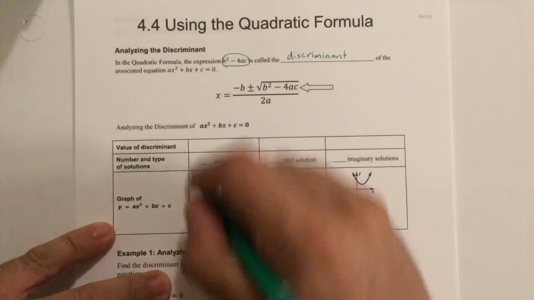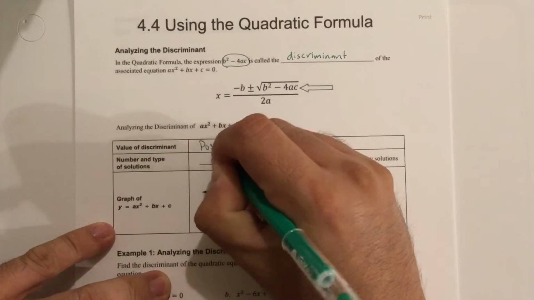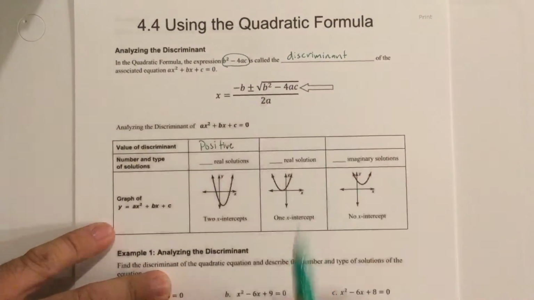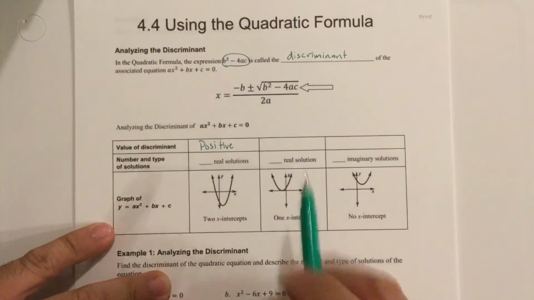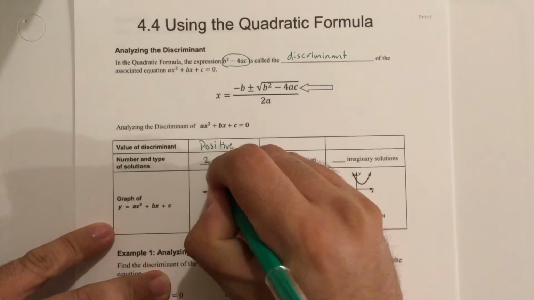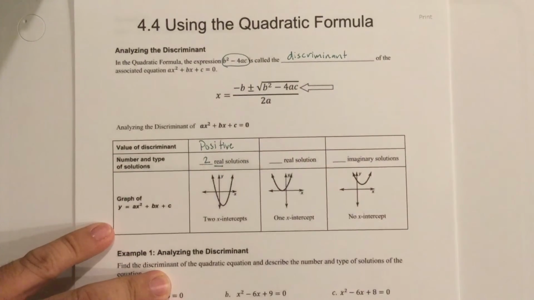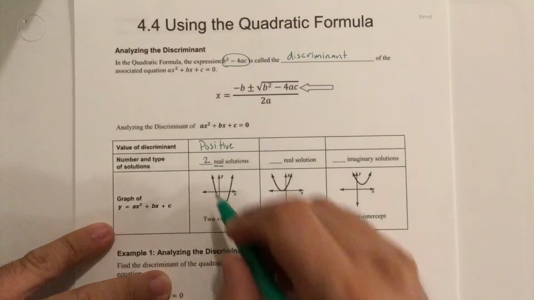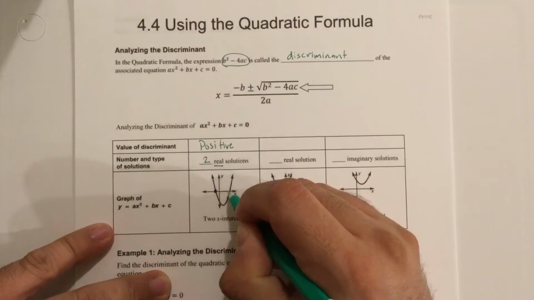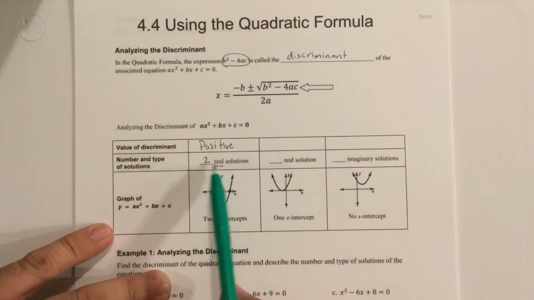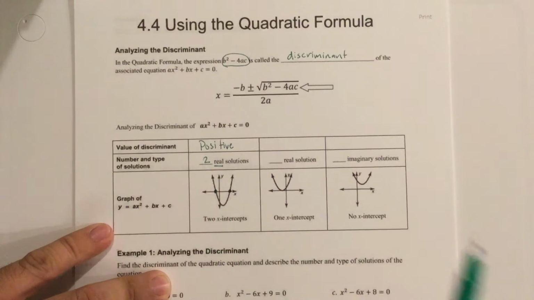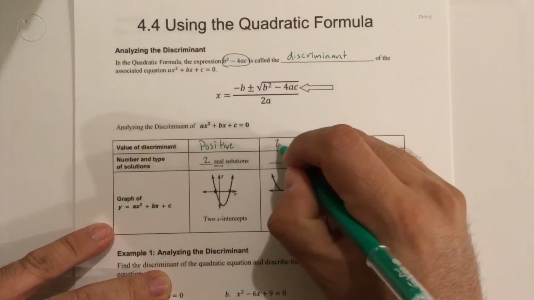Now, when you work out the discriminant, you're going to get three types of answers. The value can be positive, and if that value is positive, then you're going to have two real solutions. Graphically, that means your quadratic function is crossing the x-axis at 2 points, giving us two x-intercepts. So if your discriminant is positive, you have two real solutions, and it crosses twice on the x-axis.